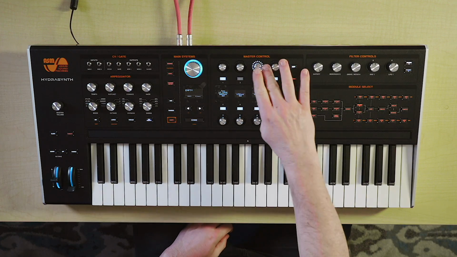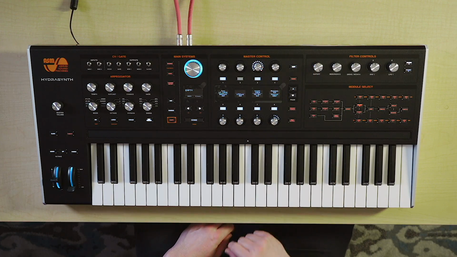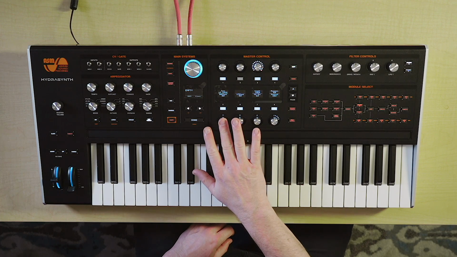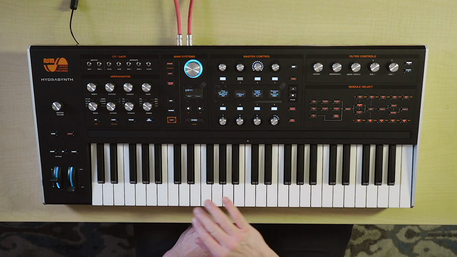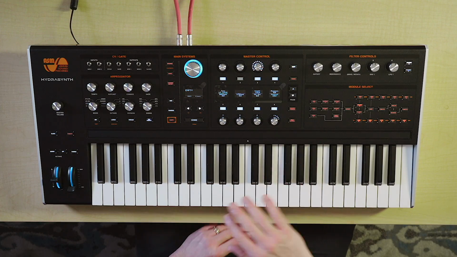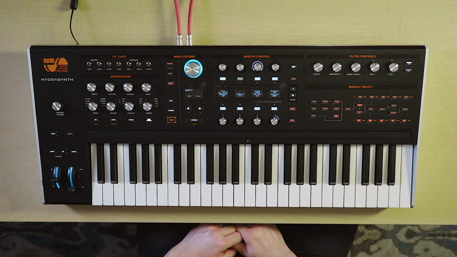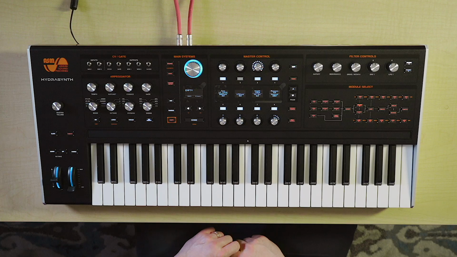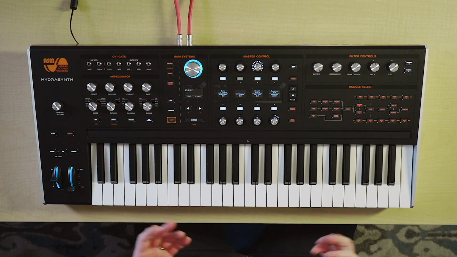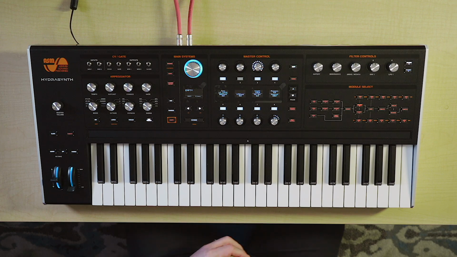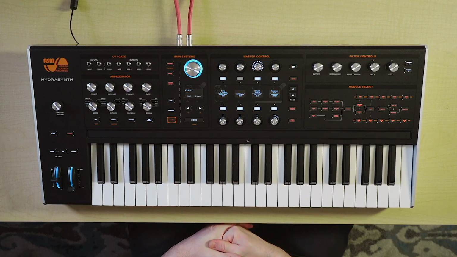I have the cutoff all the way up, I have resonance all the way down, I have nothing modulating the filter, either envelopes or LFOs. None of my mod matrices are set to anything. Velocity is not doing anything. The only one I usually leave on is key tracking. I leave that at 100% because it's pretty typical of how you'll use it. There are times when that's not the case, but man, often enough that it's what you want to do.